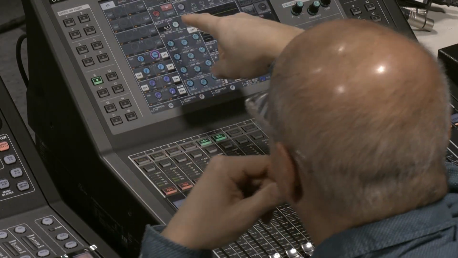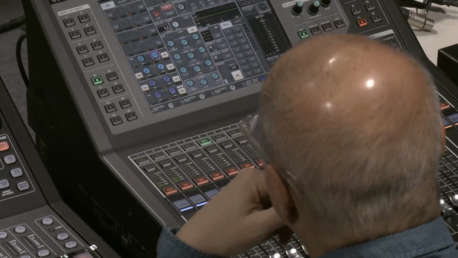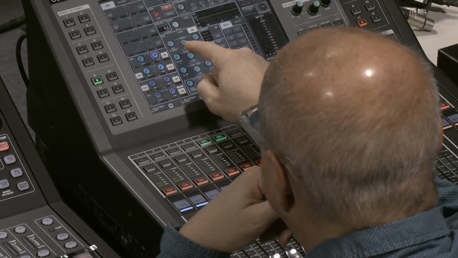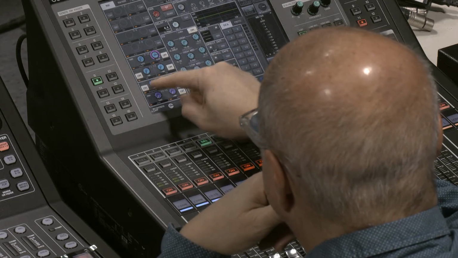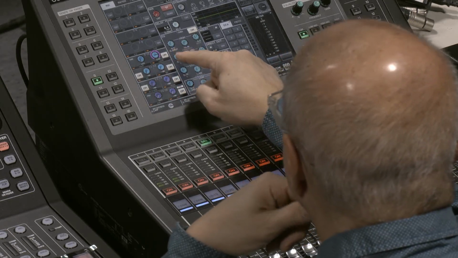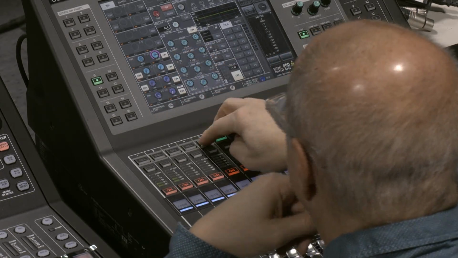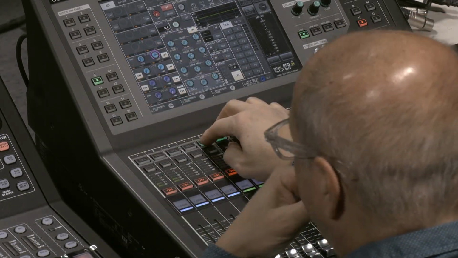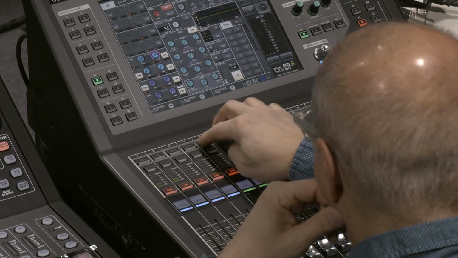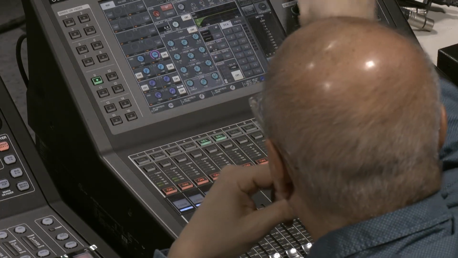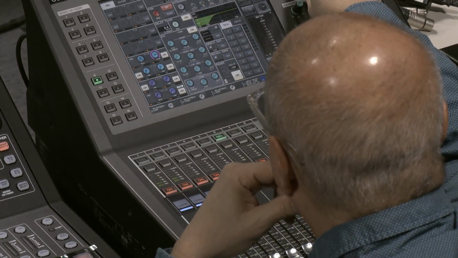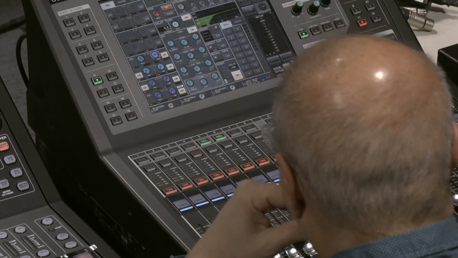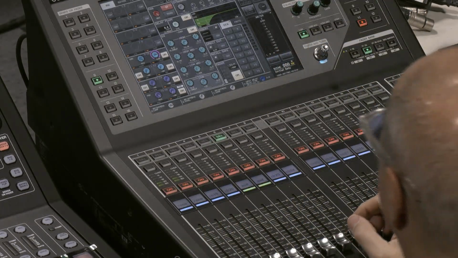And if you look at the assignments here, they're not going to any subgroups. They're only going to the record. They're not going to the fallback. They're not going backstage. They're going nowhere except the records. That's it. And the pan follows the pan that I did to the stereo bus. So that's the audience mics. And usually I'll high pass them very high too, like that.